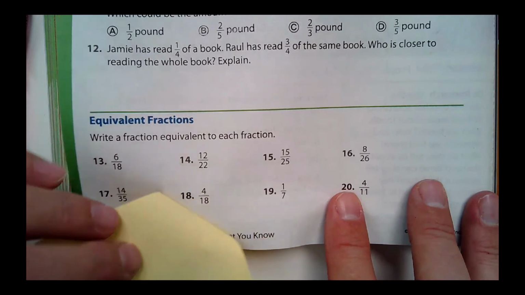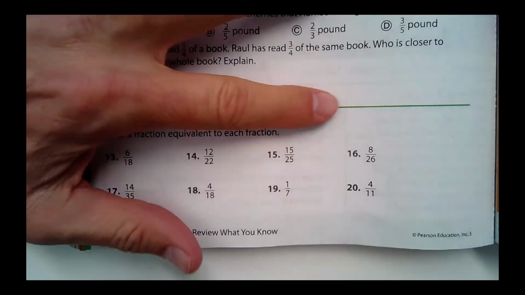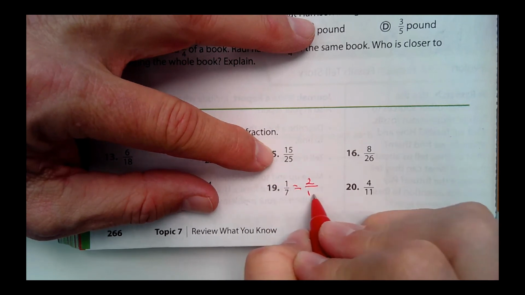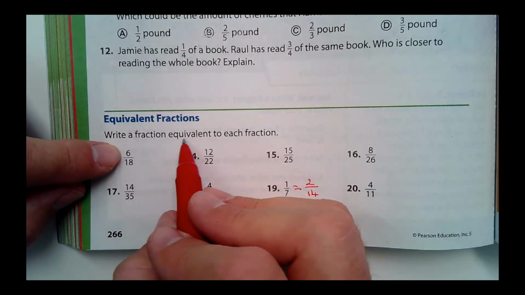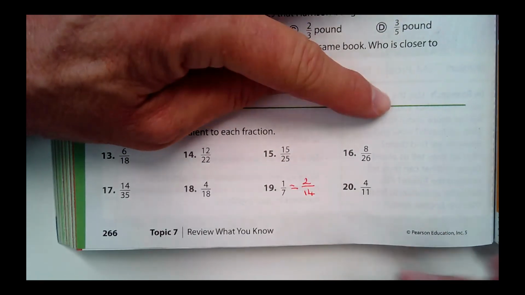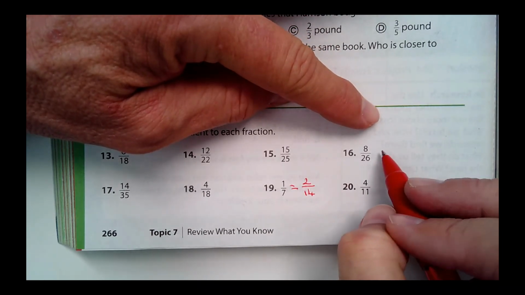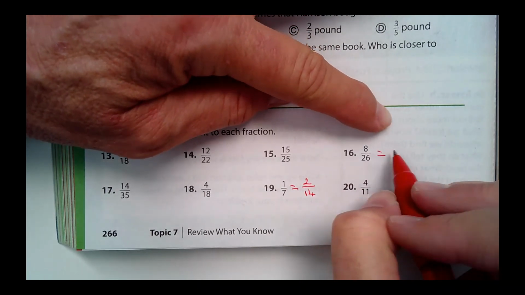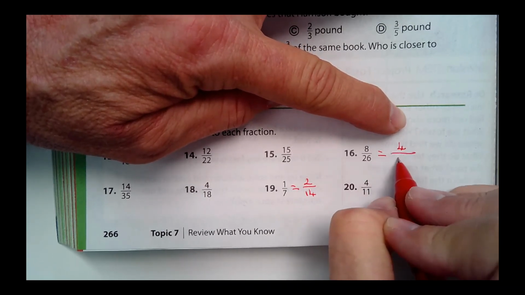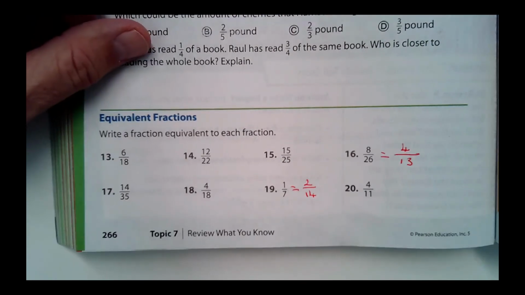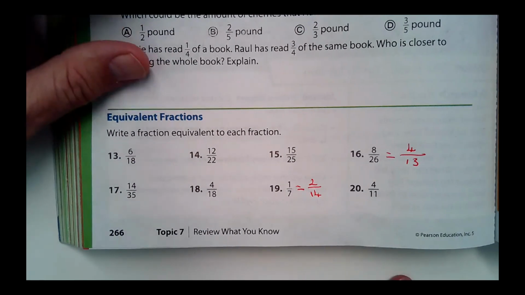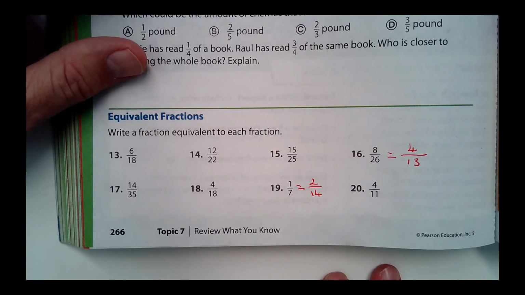So let's look at the bottom of the page here. What's an equivalent fraction to 1/7? Well, that's easy. I'll just double it to what? 14ths. There we go. It says write a fraction equivalent to each fraction. We only have to do one. Well, how about number 16 here? I could double it, but I'm going to cut it in half instead. What's half of 8? 4. What's half of 26? 13. There's another equivalent fraction. So you could double it, triple it, quadruple it, or cut them in half, or cut them in quarters. Whatever works.